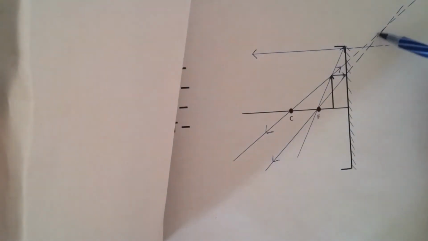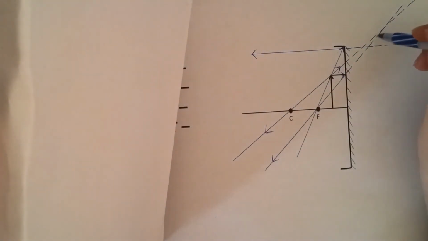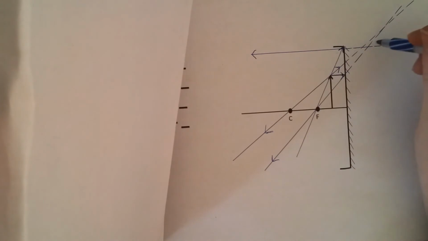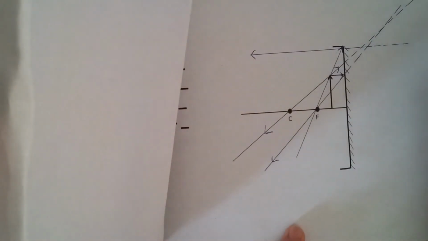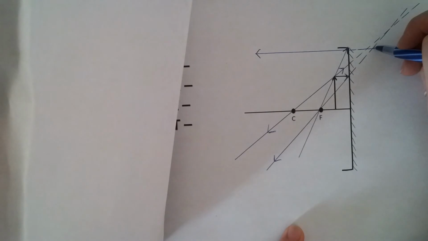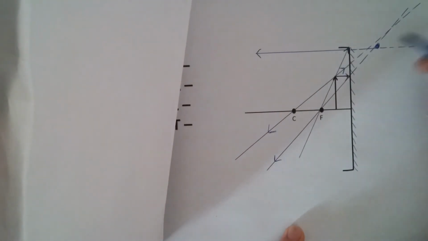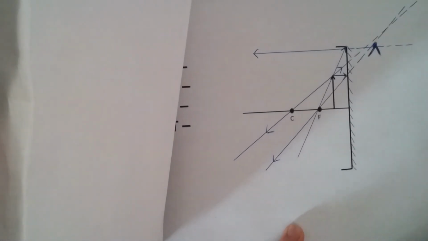Now sometimes this happens where all your lines don't fully match up, but if you have at least two of them and it looks like it's close, then you can pretty much assume where your image top is going to be. So remember, where the lines intersect is the top of your image. So I have them intersecting sort of in this area here. So that'll be the top of my arrowhead for the image.